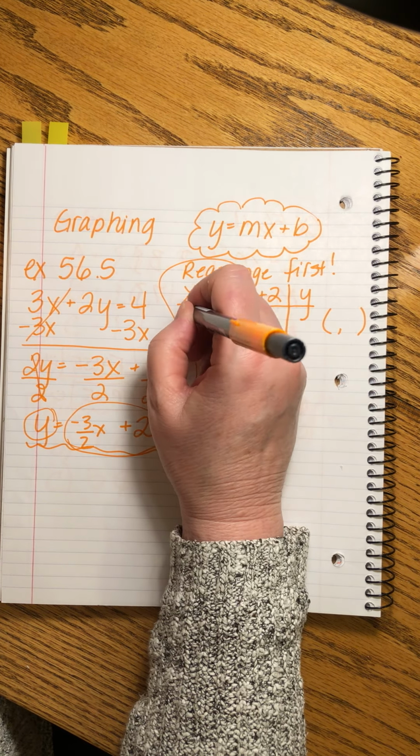Now, what we'd like to do is choose another number that will make this fraction go away. And what I immediately think of is, okay, the denominator's 2, so let's choose 2 for an x because then we can cancel. So we'll choose 2, so it's minus 3/2 times 2, and I can put it over 1 if that will help me with the multiplying.